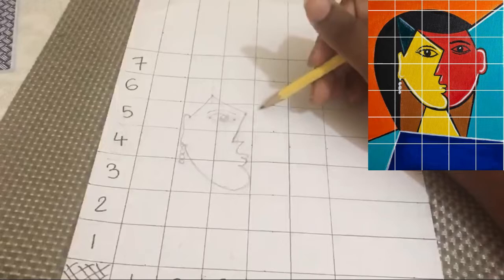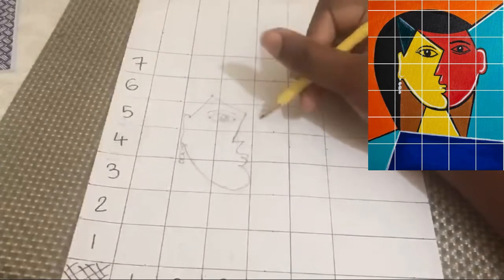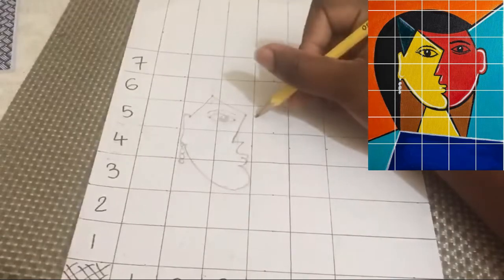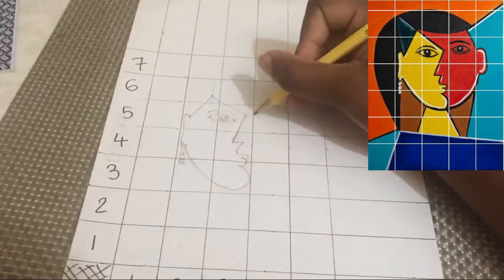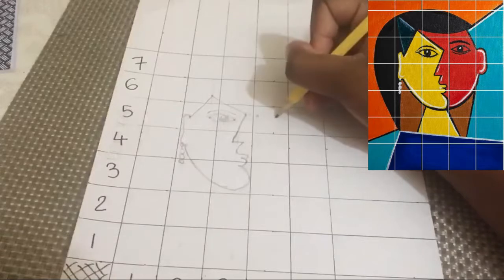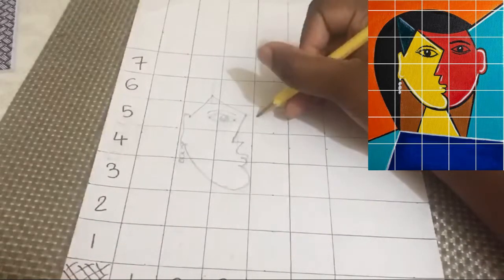So I'm going to do the other eye, which falls in this square right here, and it takes up almost the whole width of this square. So it's close to this edge right here, and it lines up with this corner that we made. So it starts somewhere about there, and it comes over kind of close to this line, but not as close as over here.